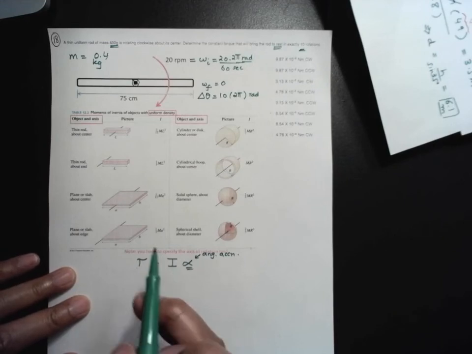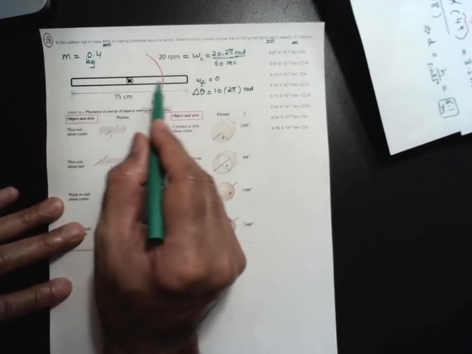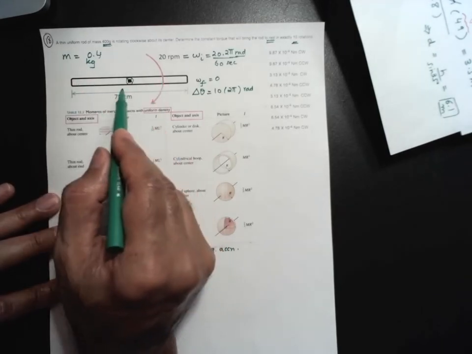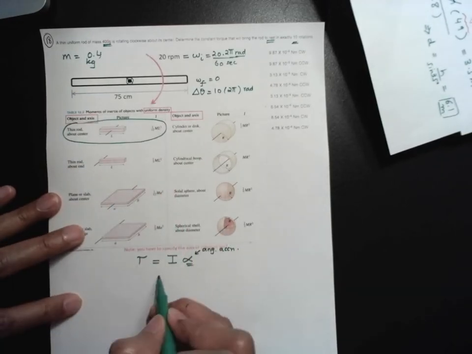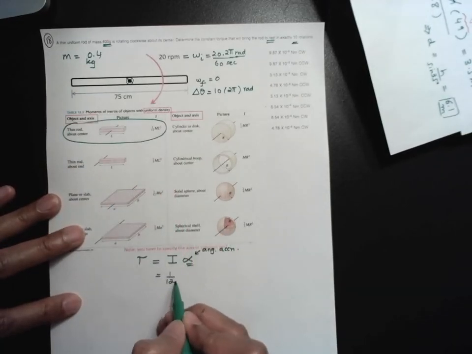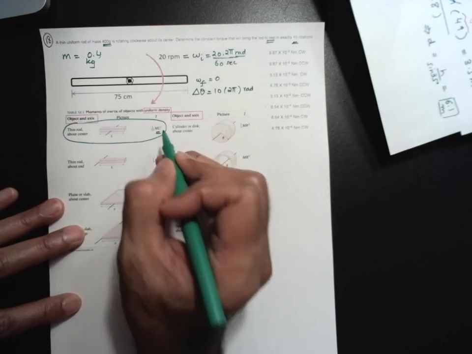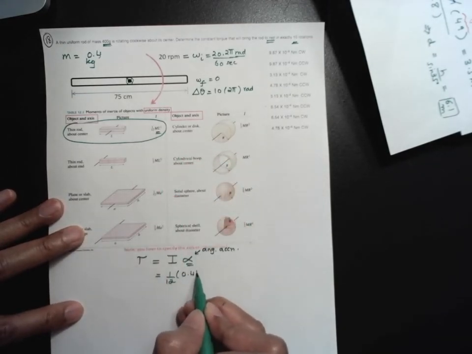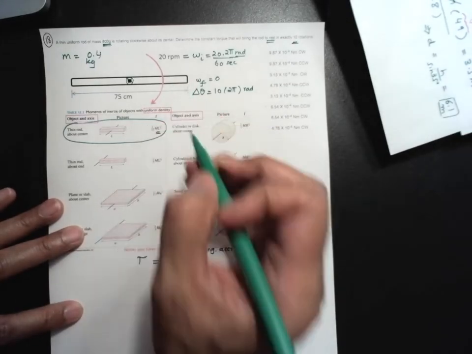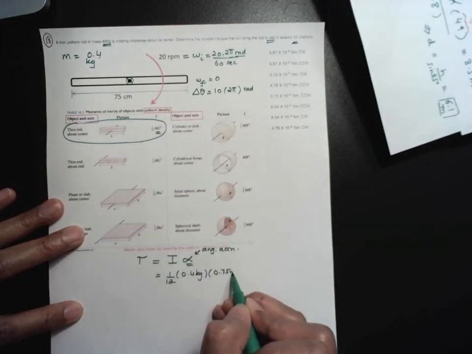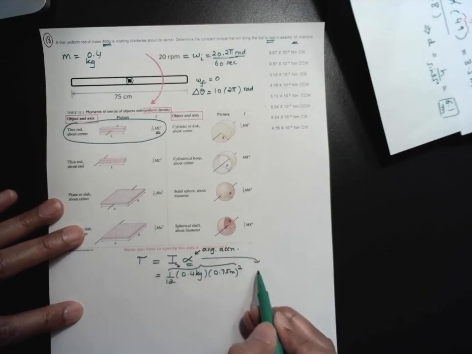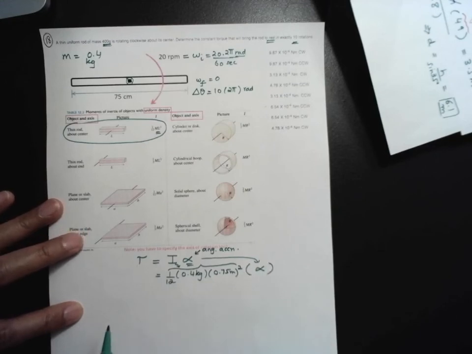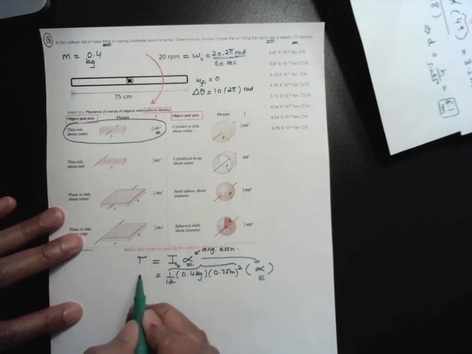The moment of inertia for a rod rotating about its center is 1/12 m L squared. The mass is 0.4 kg, and the length is 75 centimeters, so 0.75 meters squared. So there's your I, and if I knew alpha, I can find the torque.